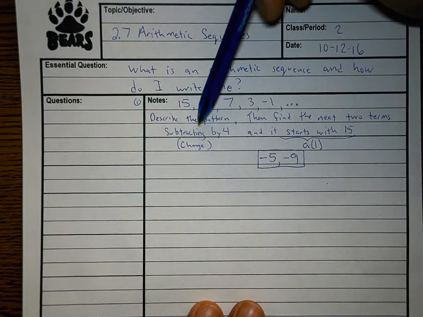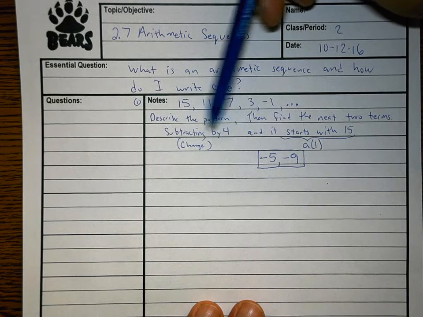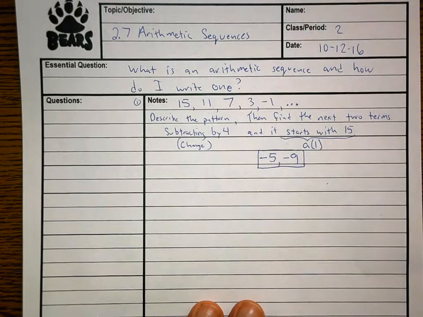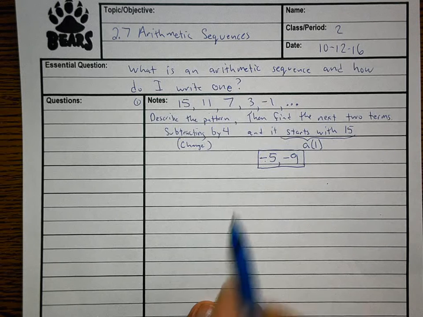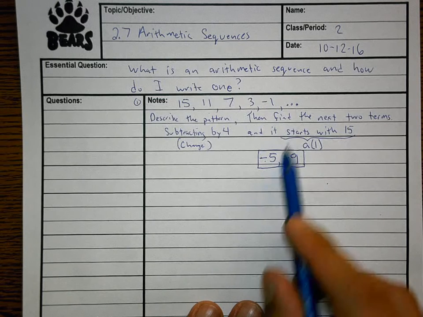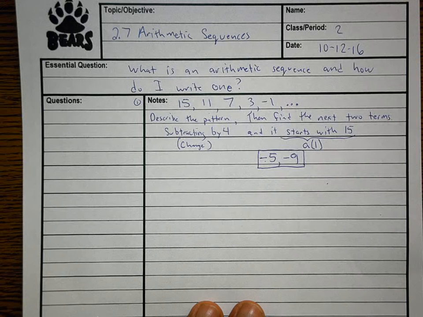And this is how you answer number 1. You describe the pattern and you just say what's happening. It's subtracting by 4 and it started with 15. And then the next two numbers were -5 and -9. These are the next two numbers. Does that make sense now? She's got it. Doesn't seem like there's any other questions.